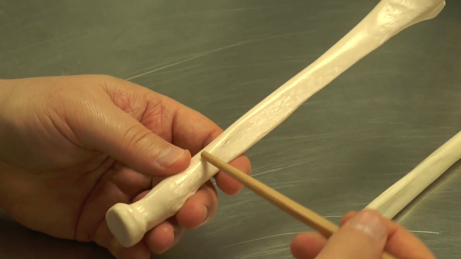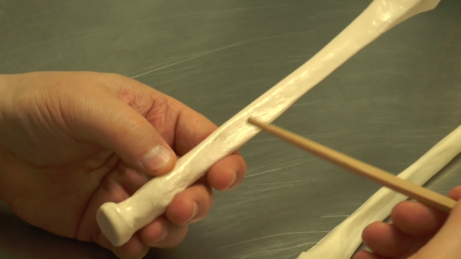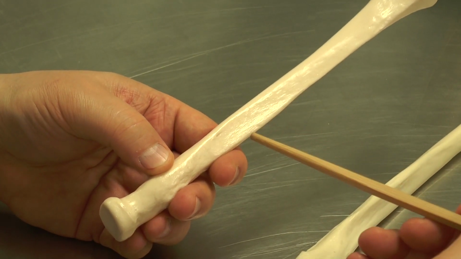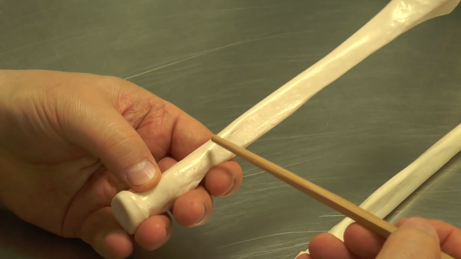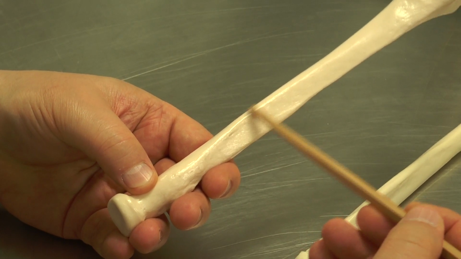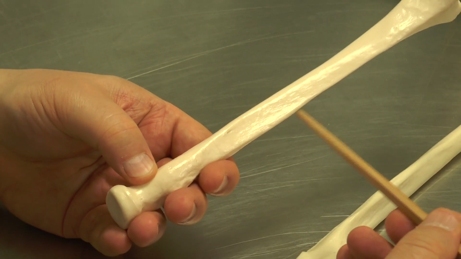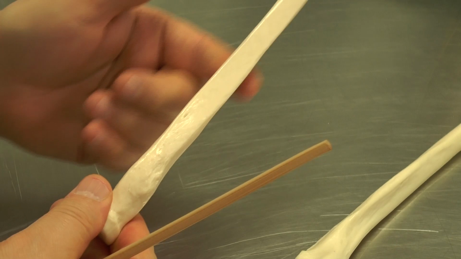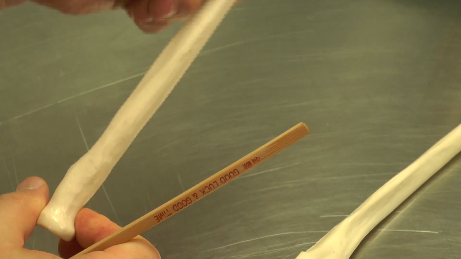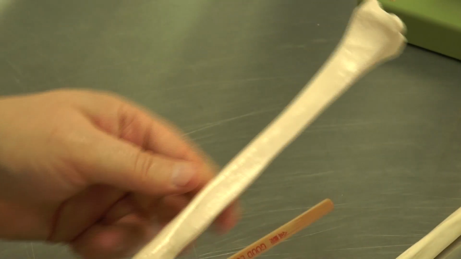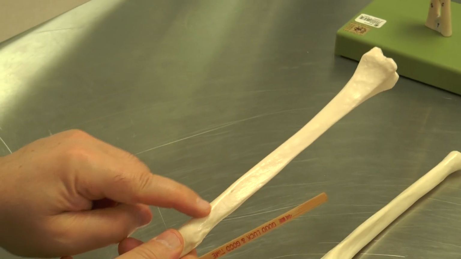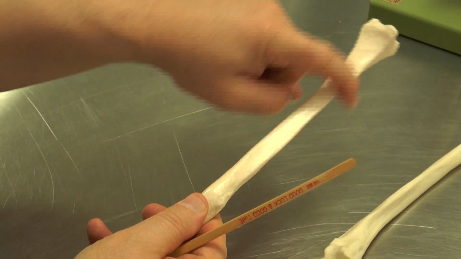Let's look at the shaft now, or the body of the radius. We have three borders and three surfaces. We have the anterior border here, as you can see. This is the medial border, and at the back we have the posterior border. So this is the posterior border, this is the anterior border, and this is the medial border.